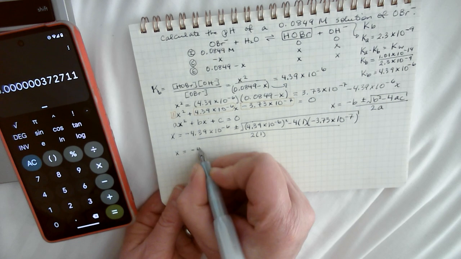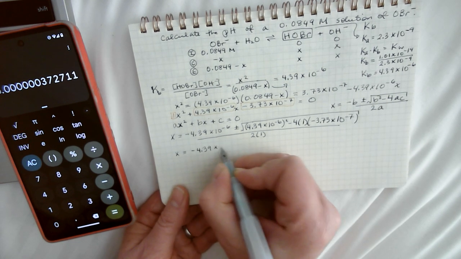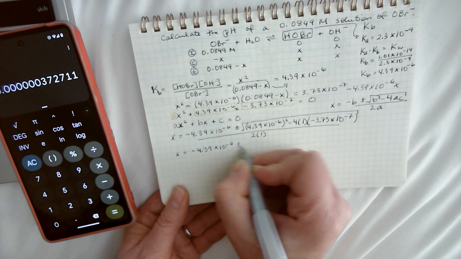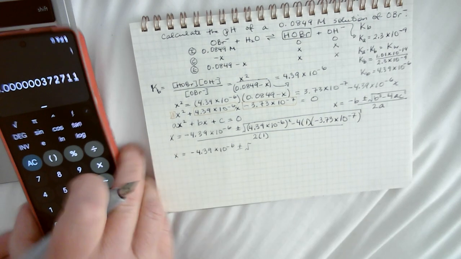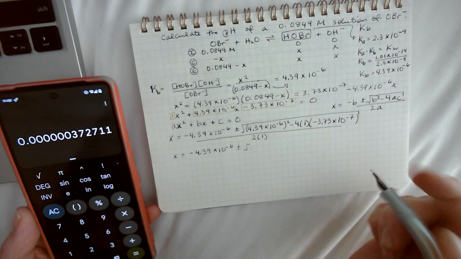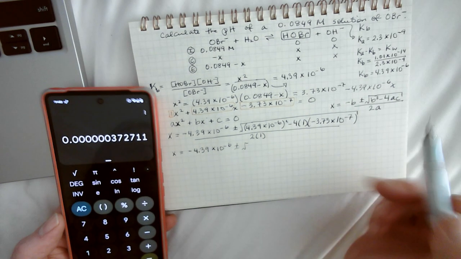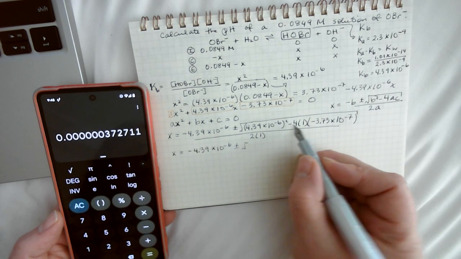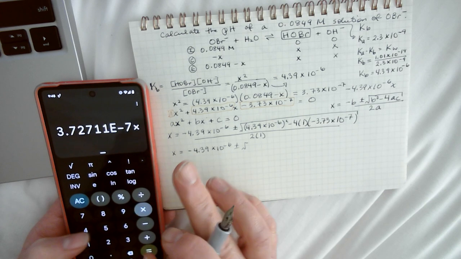Okay, so my first step is usually to figure out what's underneath that square root sign there. This number here was left over, that's this guy right here. I'm going to have a negative times a negative, so that'll be positive, so that's going to be times 4.